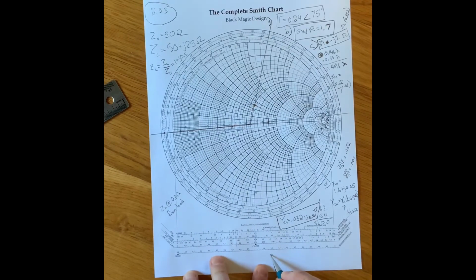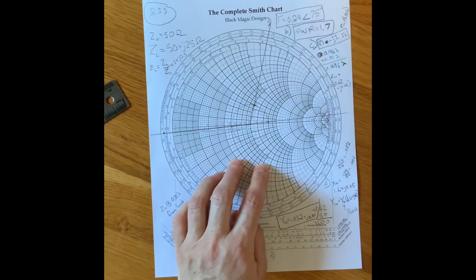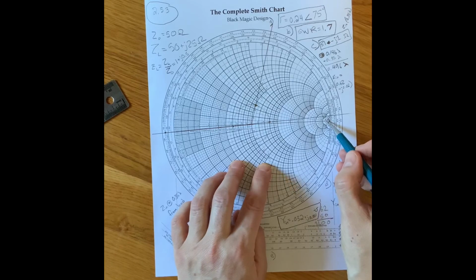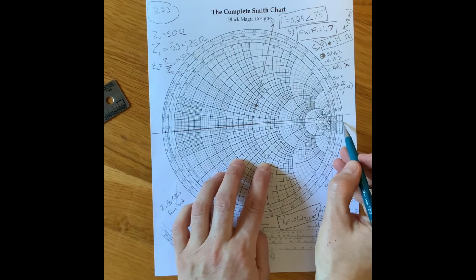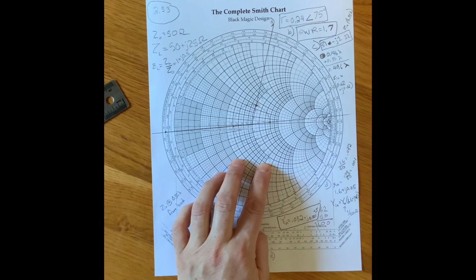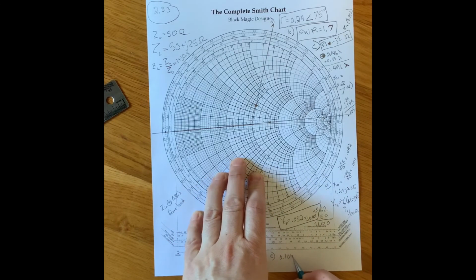For part E, we need to know the shortest distance for which the input impedance is purely resistive. And that's the distance from our start point to the real line, moving away from the load, so wavelengths toward generator. We're going to go that way. This real line is at a quarter wavelength, and our start point was at 0.146. So that distance is 0.25 minus 0.146, which is 0.104. So part E is 0.104 wavelengths.